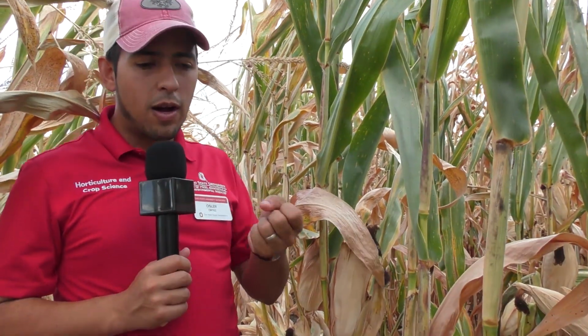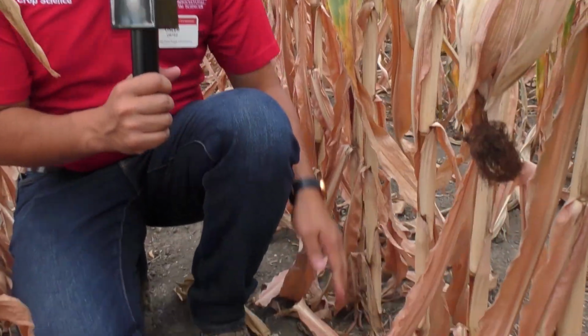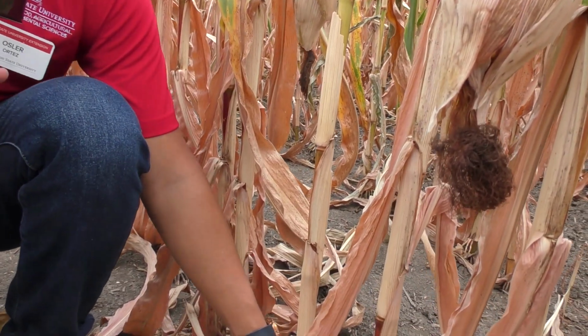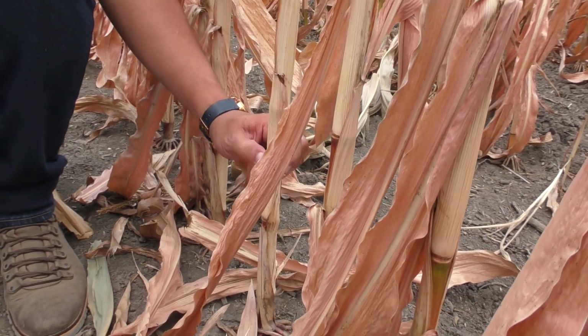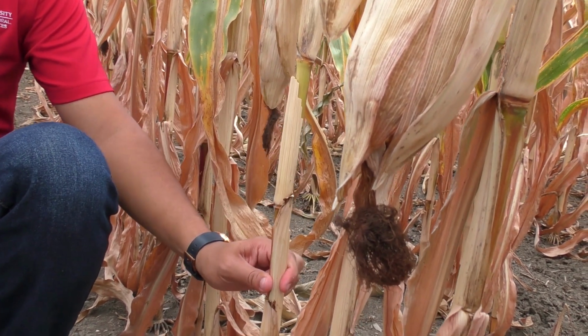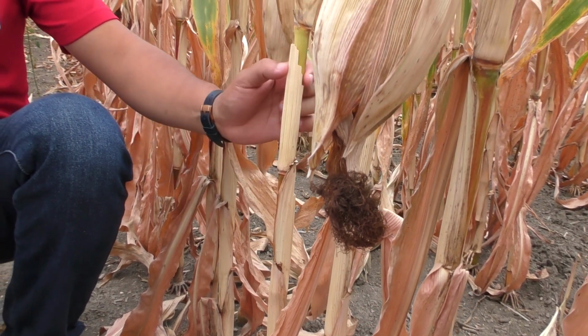Finally, we have the third method for evaluating stalk lodging or stalk integrity in the field, and that's what we call the squeezing test. For the squeezing test, we want to go to the lower parts of the stalk, and we use our fingers to touch and press the different sections of the stalk. If you feel that it's a really solid structure, that suggests you have good stalk integrity and you shouldn't be too concerned about this crop lodging.